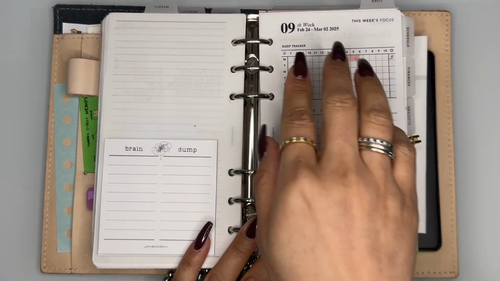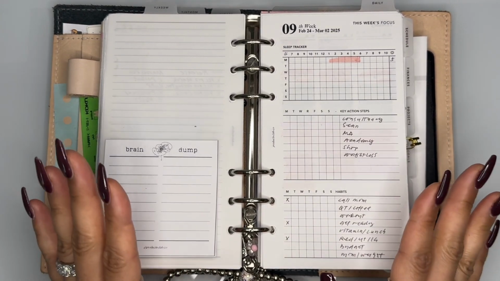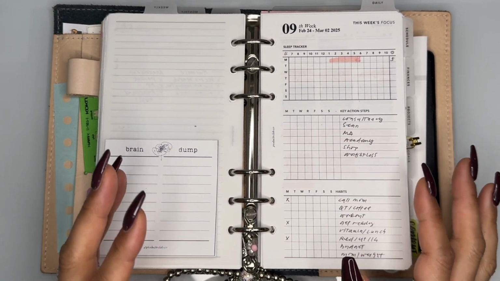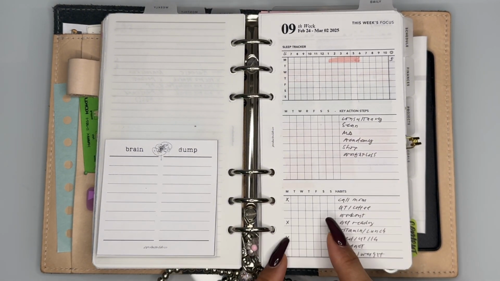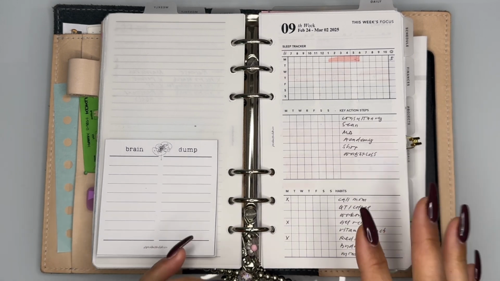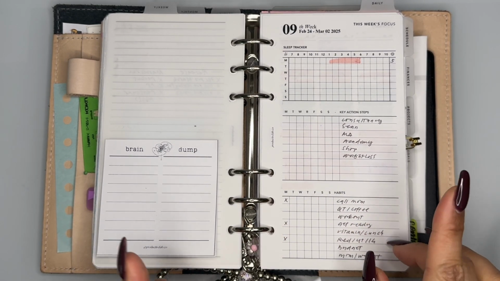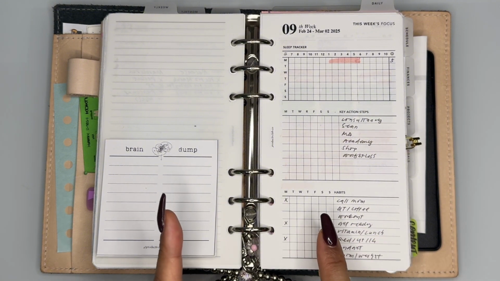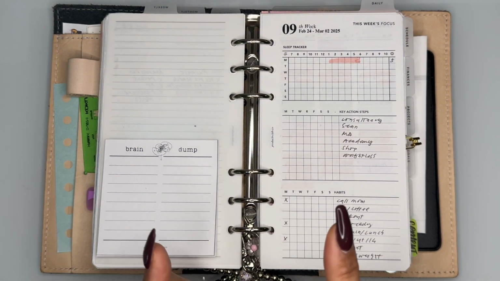It starts with the week's focus. And this page, you have seen time and time before here on my channel as well as in my shop, because I do have this in multiple different listings. I have this by itself with a couple other bonus inserts added in. I also have it in my previous version, which is still going to be updated monthly.